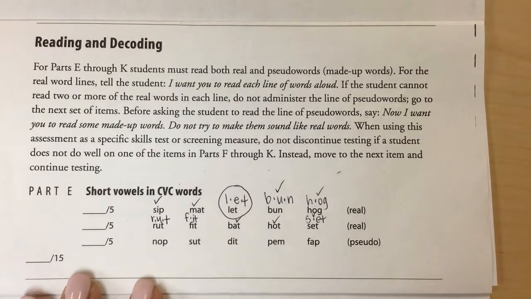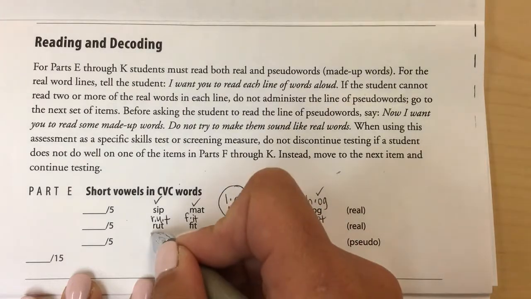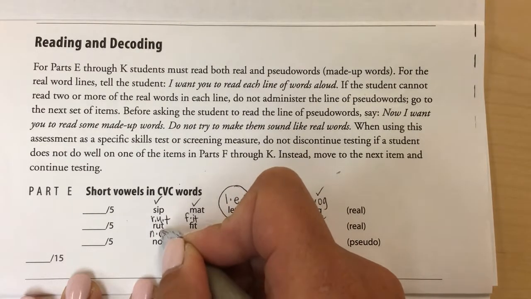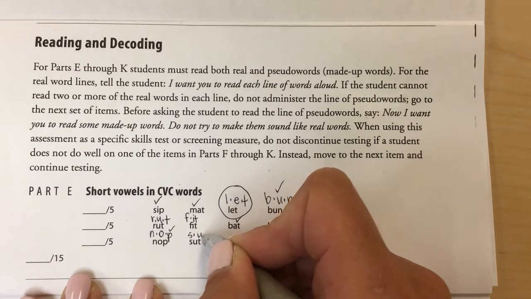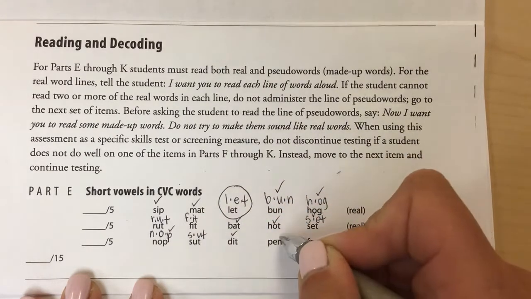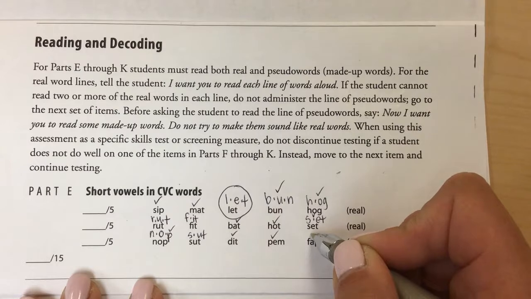Now I want you to read some made-up words. Do not try to make them sound like real words. Can you start with the first one? Nop, dit, pim, fap.